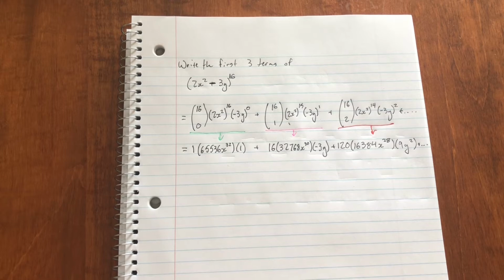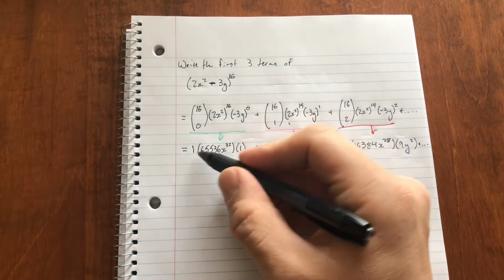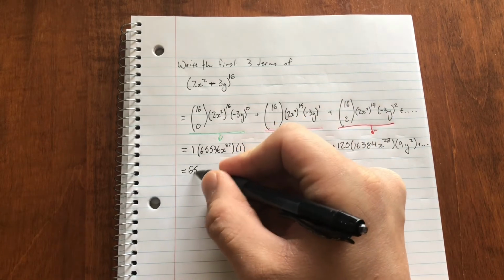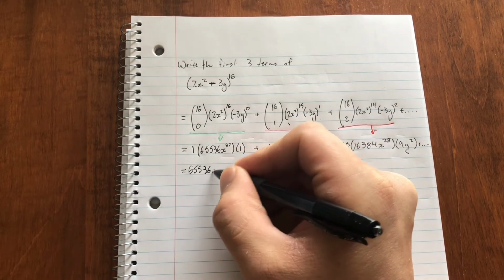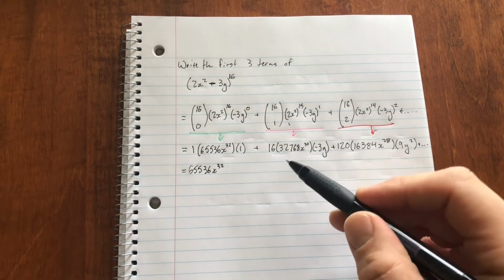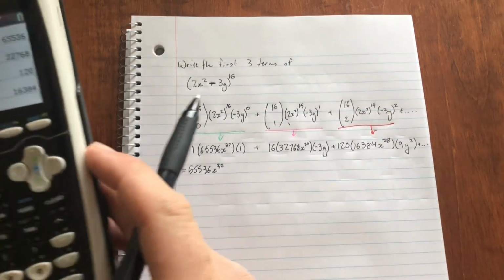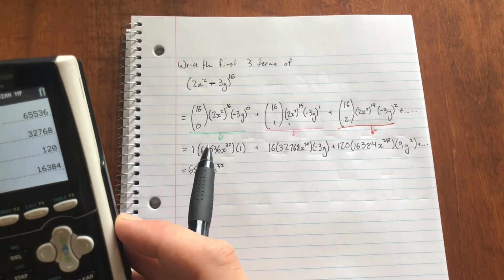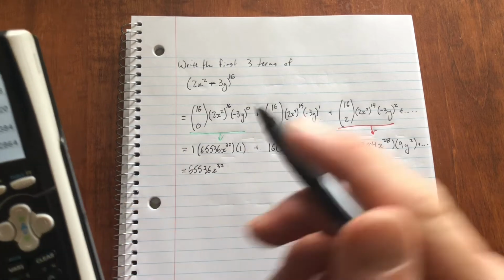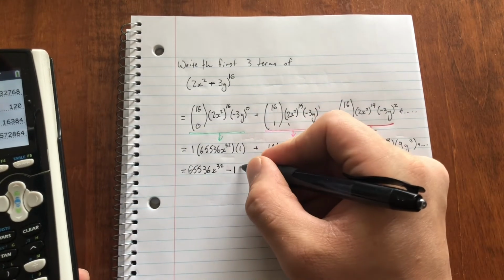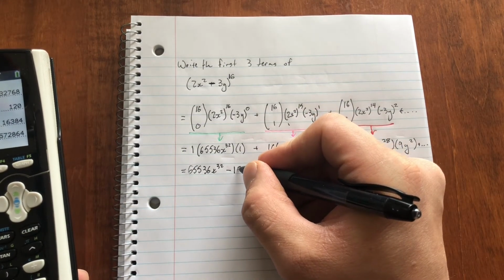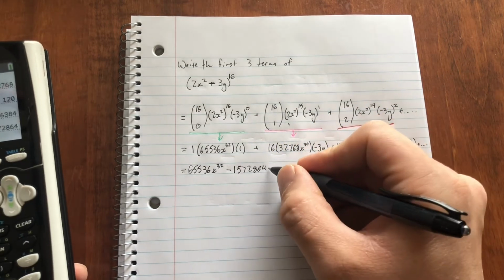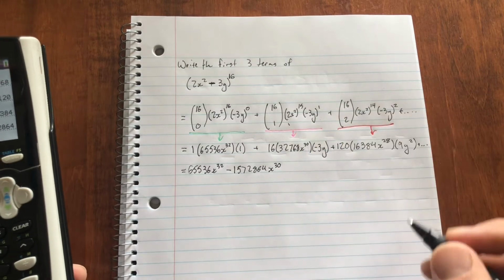Okay, one last thing to do is to just multiply all of our values together. So I have constants. 1 times this times 1 is just simply 65,536. Now, I'm not going to do this without my calculator, so I'll do 16 times 32,768 times negative 3 to get negative 1,572,864, and that'll be x to the 30.